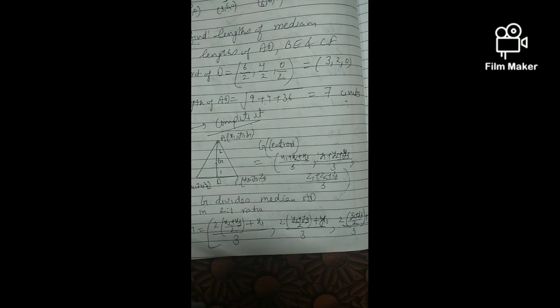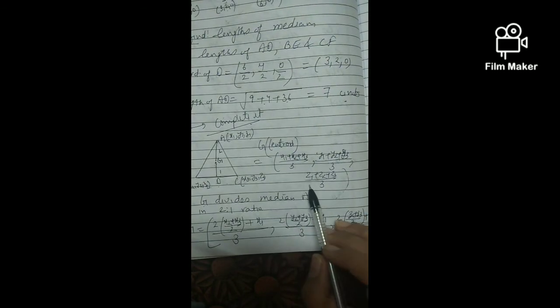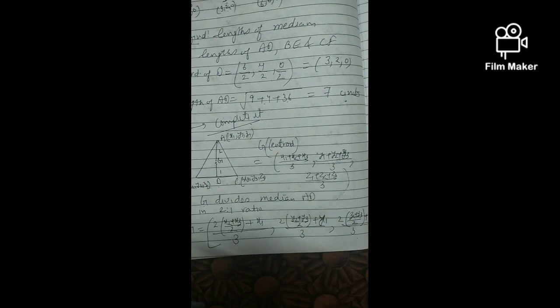If the origin is the centroid, that means the coordinates of the centroid are given as 0, 0, 0. For the triangle PQR, the coordinates of the vertices are given, and there are 3 unknowns a, b, c. So first of all, by this formula we will write down the coordinates of the centroid, plus it is also given that the coordinates of the centroid are 0, 0, 0. If we equate these two things, we get the values of the unknowns. Let us see how we are doing it.